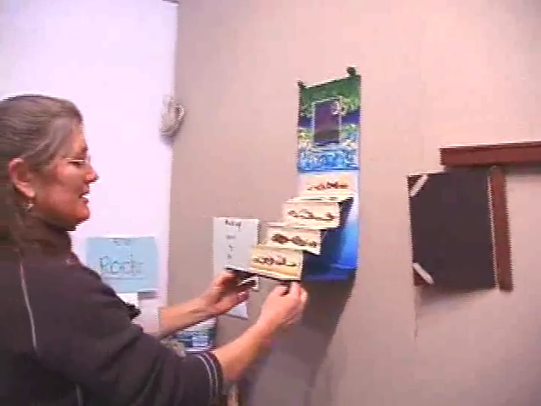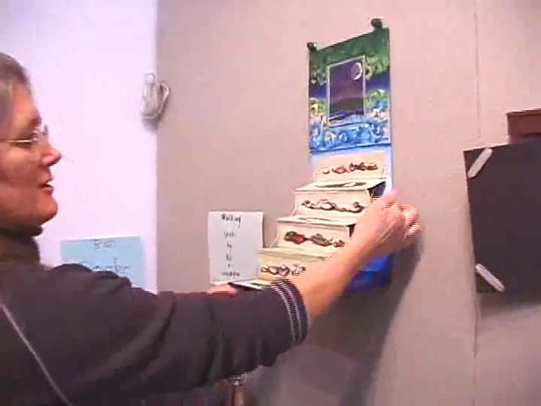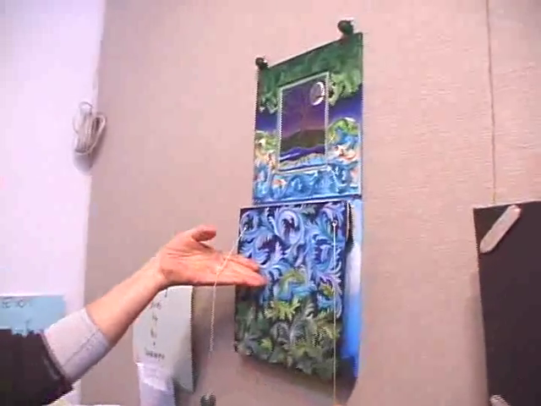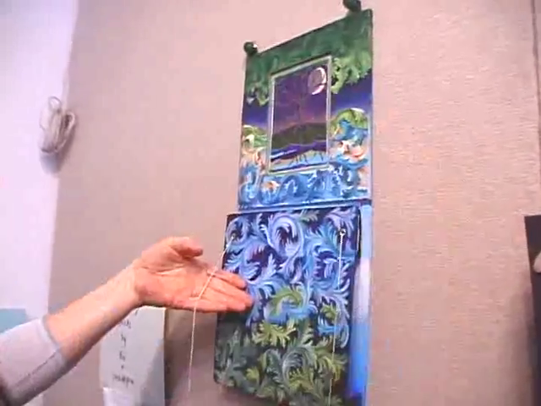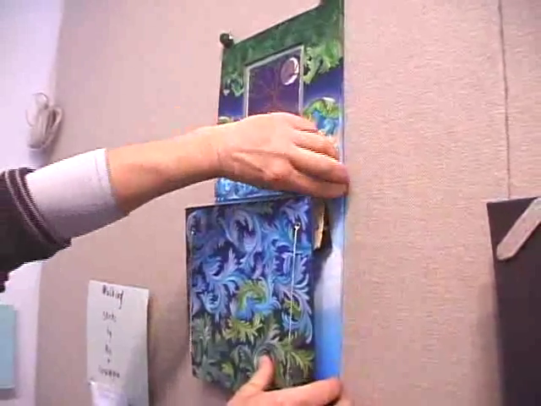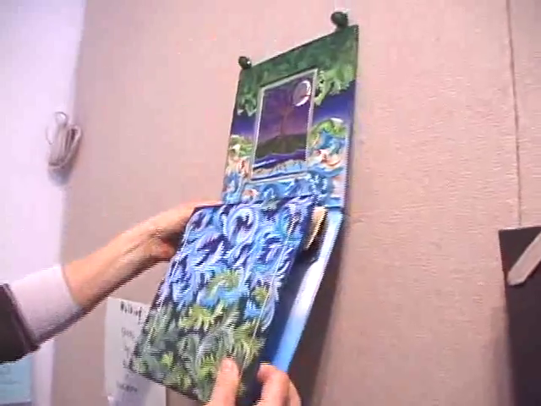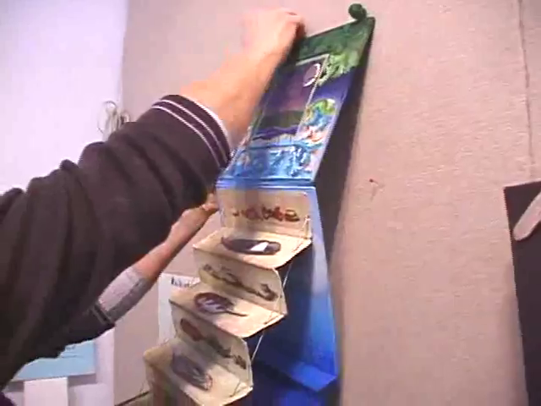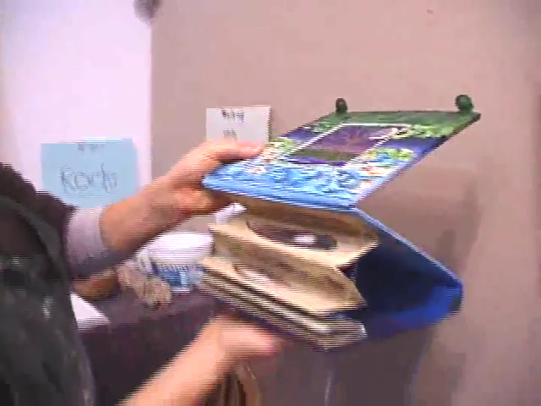Here's another differently shaped book. This has a little accordion book as steps here. And then this closes up like that. And the other side can fold down. And the whole thing folds. Here, I'll do that. Let's do this. The whole thing folds into a little book this way.